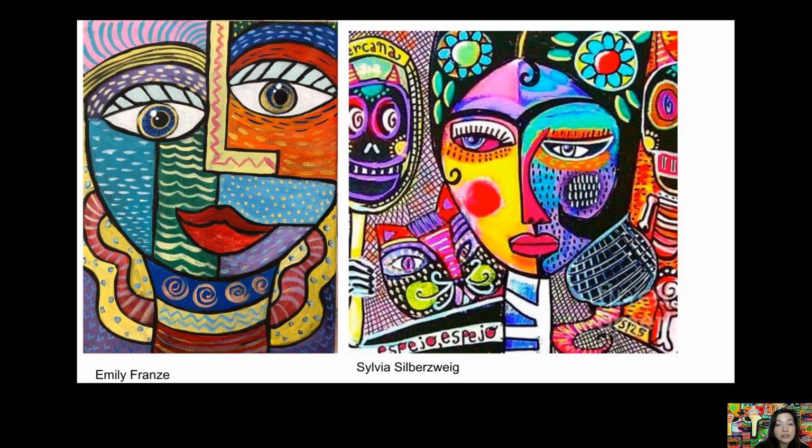Here are some examples of abstract portraits. This is by Emily Franz. Let's look at this for a minute. I see eyes, I see this L shape that represents the nose, I see lips, and I think this is supposed to be the hair, the dots and the lines behind her. But I've never seen a person that looks quite like this before.